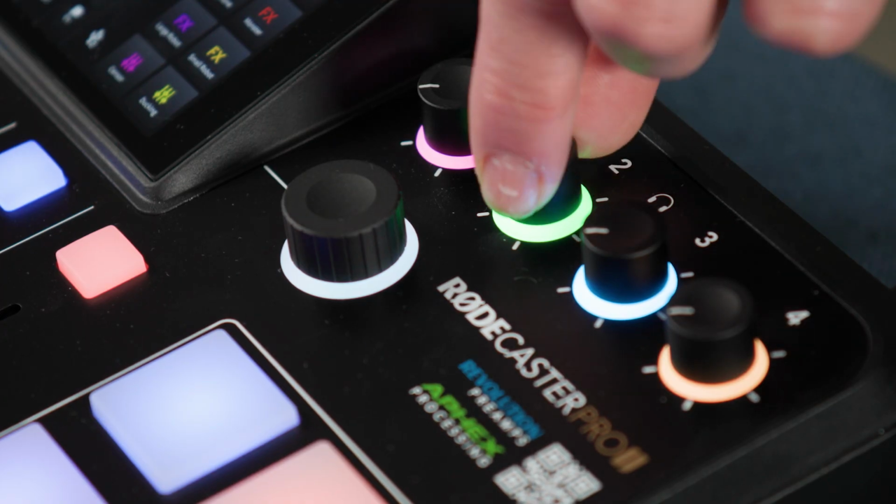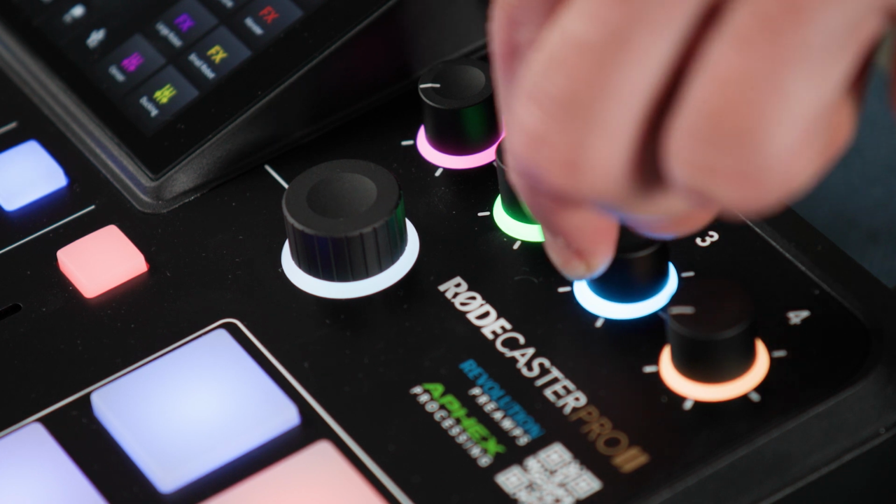Next, adjust the headphone volumes. Each user will need to indicate when a desired volume is reached.